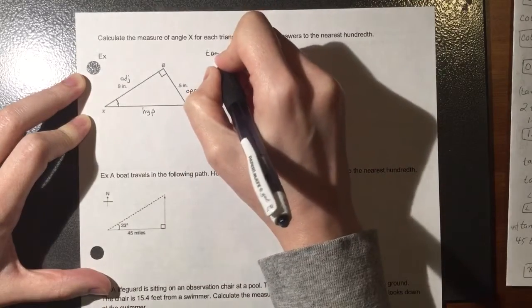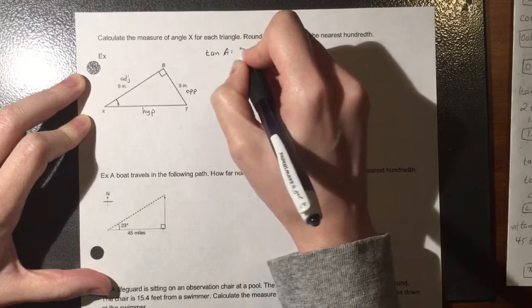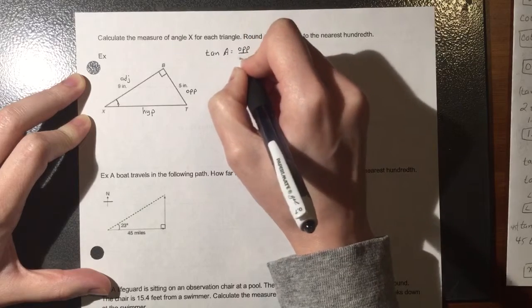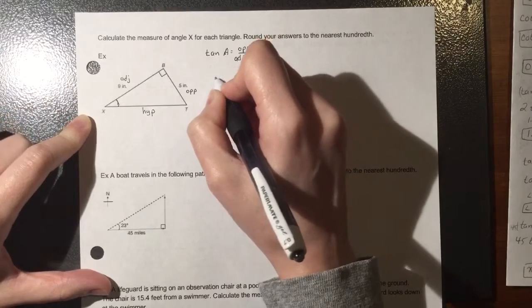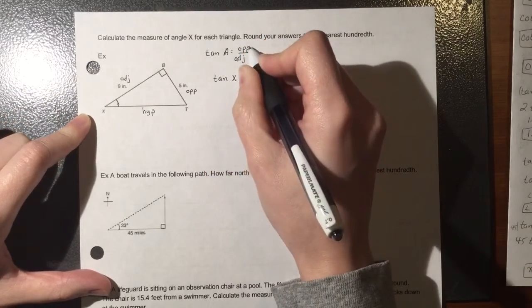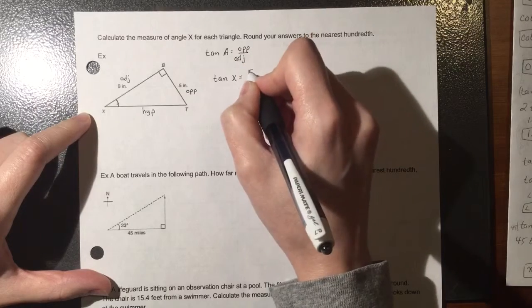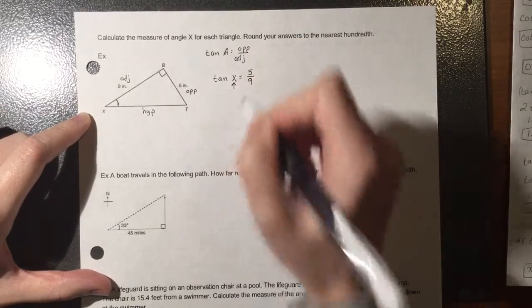So let's try tangent of an angle is going to be equal to opposite over adjacent. So if we plug all our values in, tangent of x is going to be equal to opposite is 5 over 9.